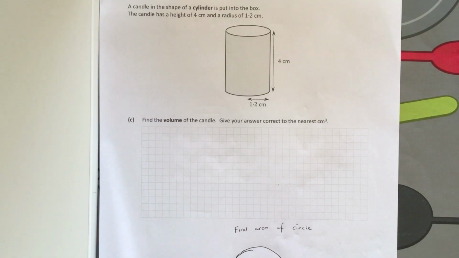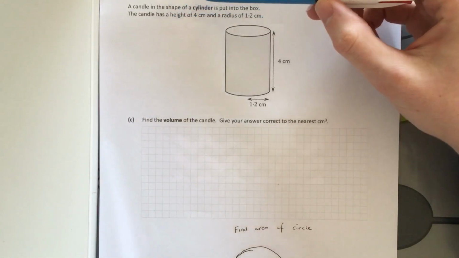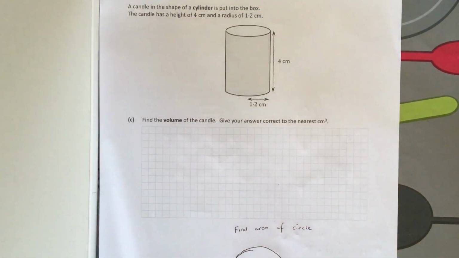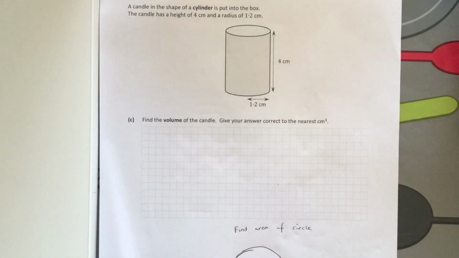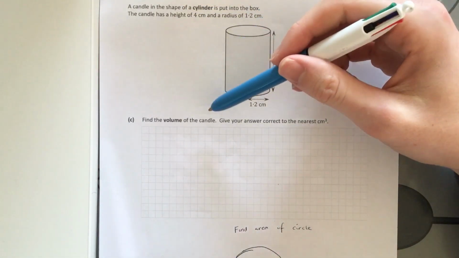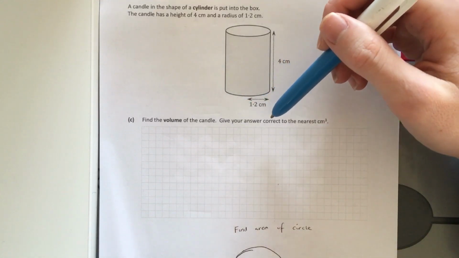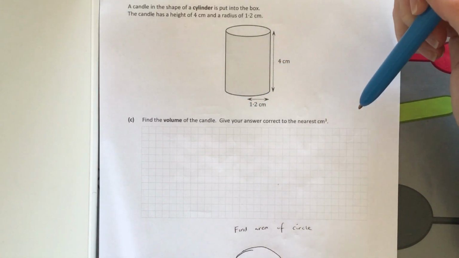Okay, so starting off here with the first question. A candle in the shape of a cylinder is put into a box. The candle has a height of 4 centimeters and a radius of 1.2 centimeters. It says find the volume of the candle. Give your answer correct to the nearest centimeter cubed.